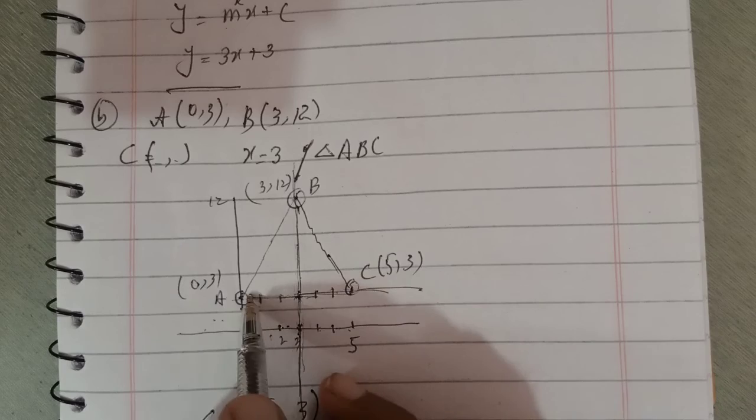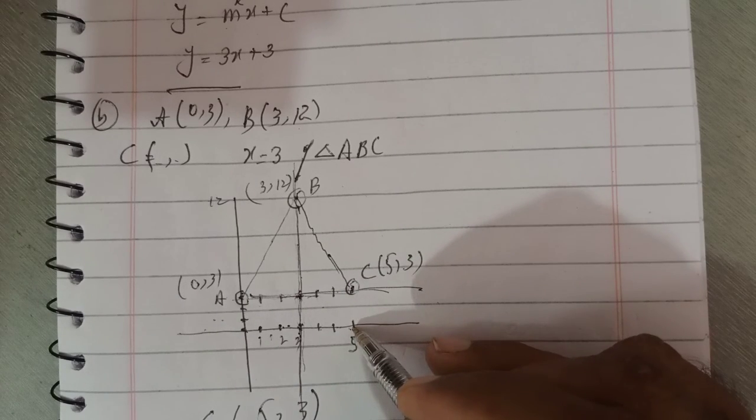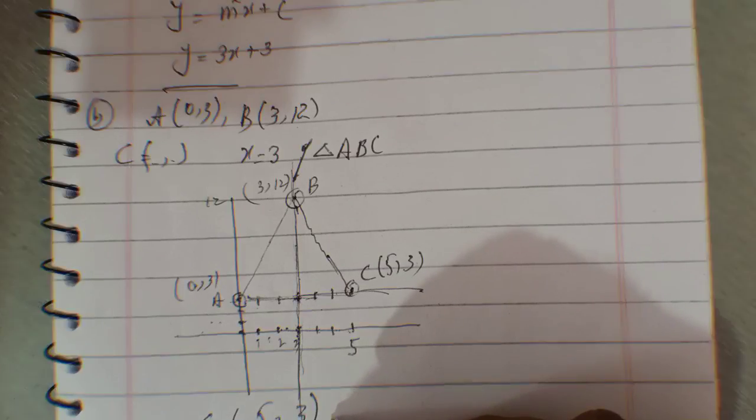Okay, when I count the x coordinate and y coordinate, the x coordinate is 5 and the y coordinate is 3 over here. So point C I have calculated.